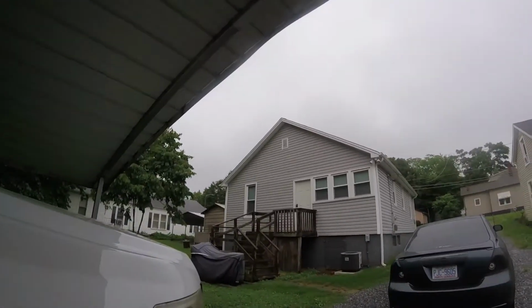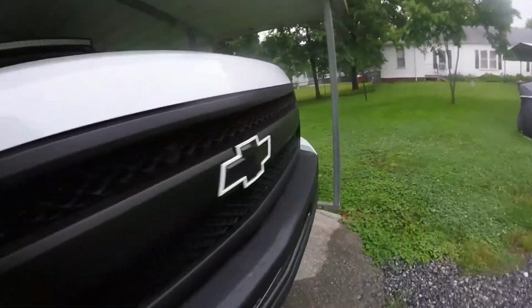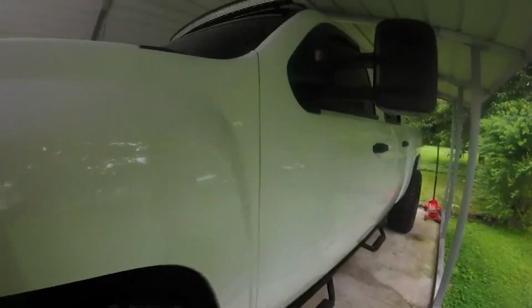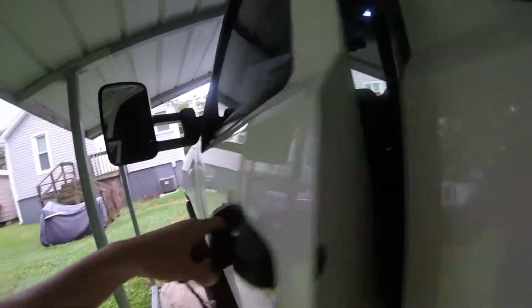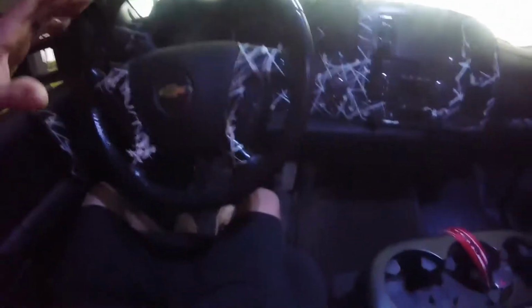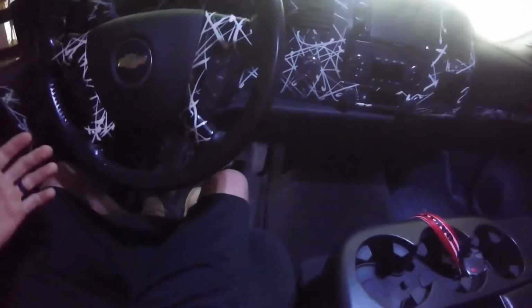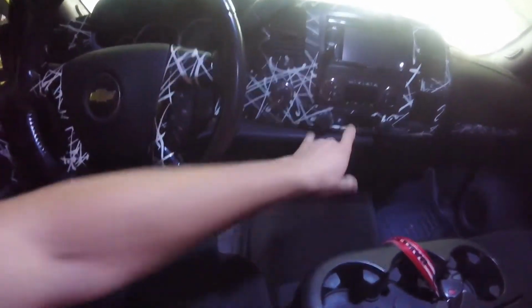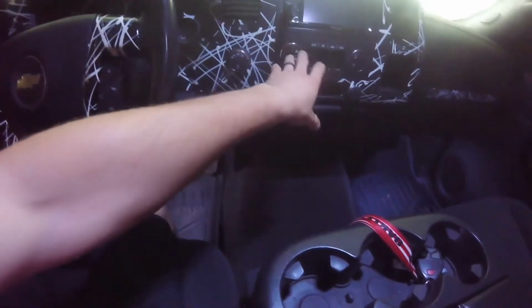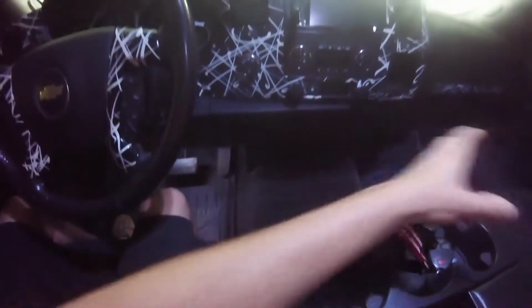As you can probably hear, it's a rainy day, and I drove the truck yesterday, and I've been having this problem. I've heard it's a pretty common problem with Chevys and GMCs and all that kind of stuff. What's happening is when I do the AC on this truck, don't matter what the controls are, I keep them the same.